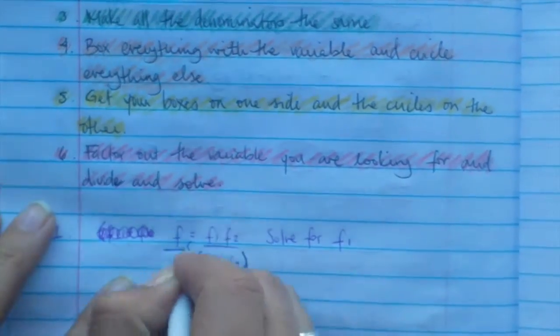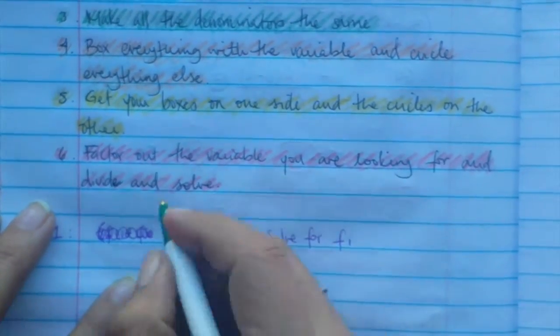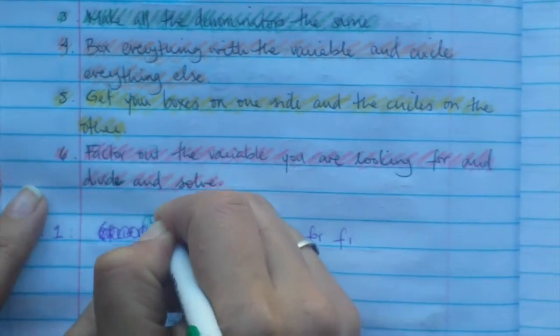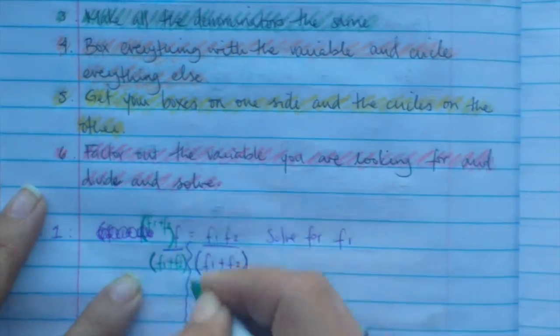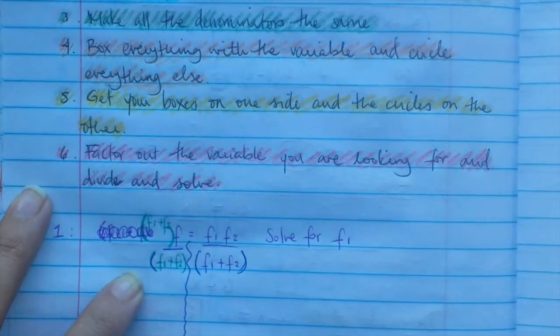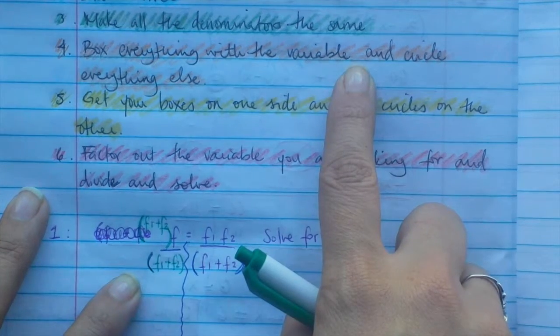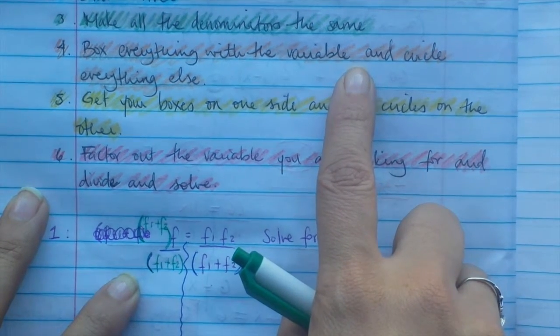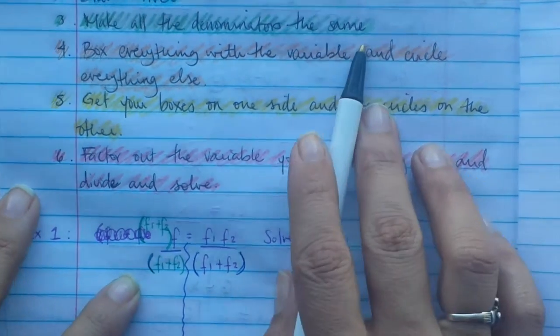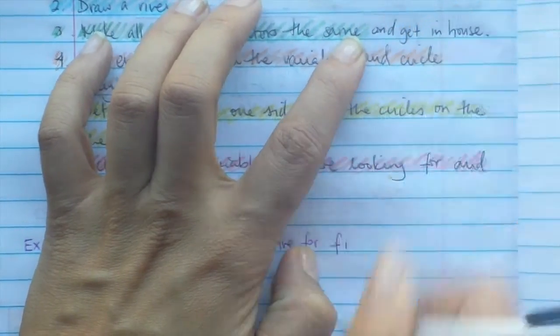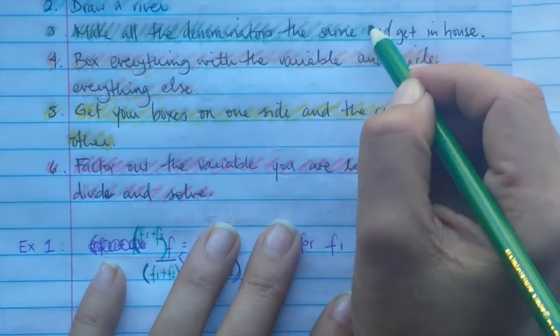Make all the denominators the same. So we need f1 plus f2. And remember, if I do it to the bottom, I do it to the top. I forgot to say, after you make the denominators the same, you want to get in the house. So step number 3, go ahead and write this in: make all the denominators the same and get in the house. The listening check: put a box around the number 3.